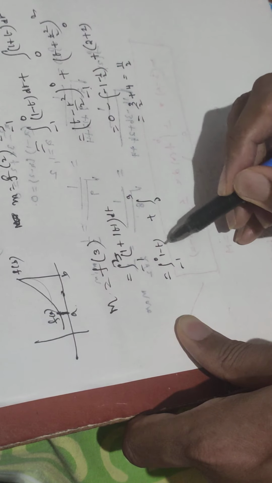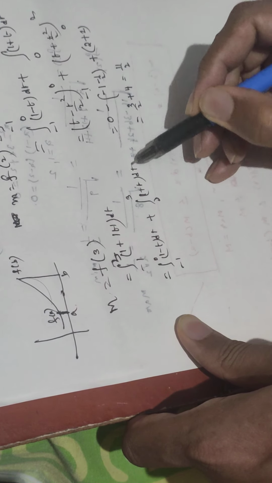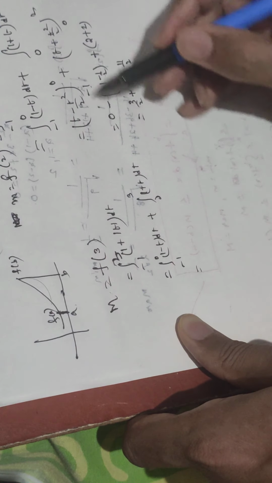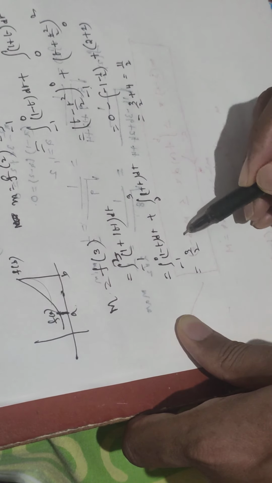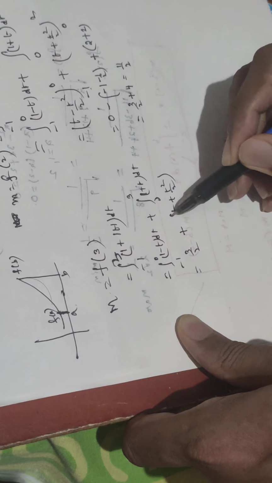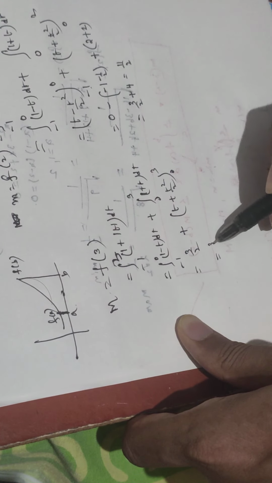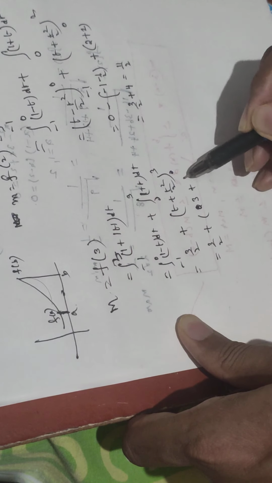Here 1 minus t dt, here 1 plus t dt. The first integral value is already there, 3 by 2. Plus the second integral value, t plus t square by 2 with limits 0 to 3, which is 3 plus 9 by 2.